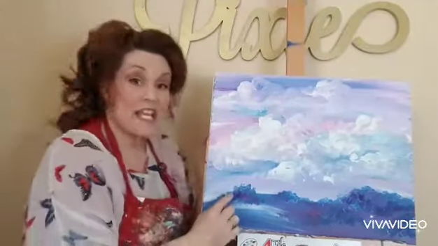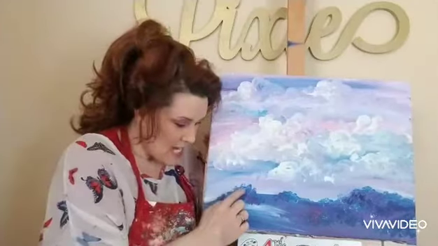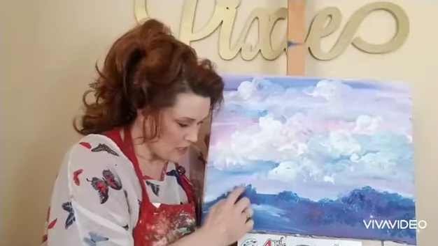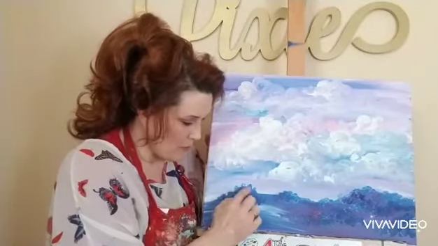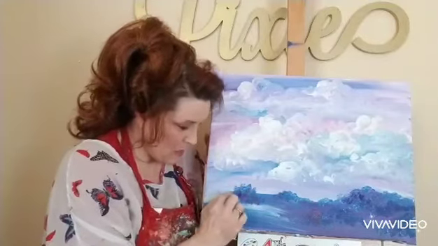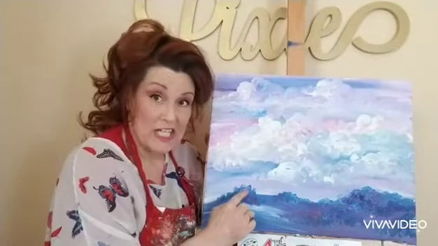So these look like clouds that I never let any one of the bumps be bigger than the big, small, little, tiny, big, small. And you can do these with your finger. That's fun.